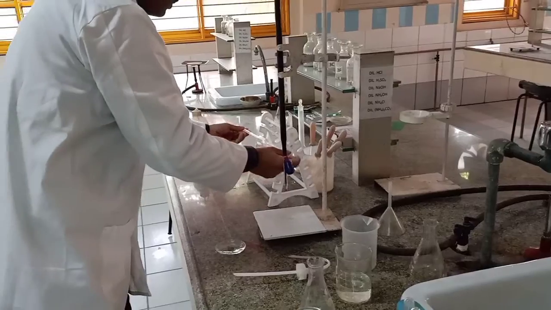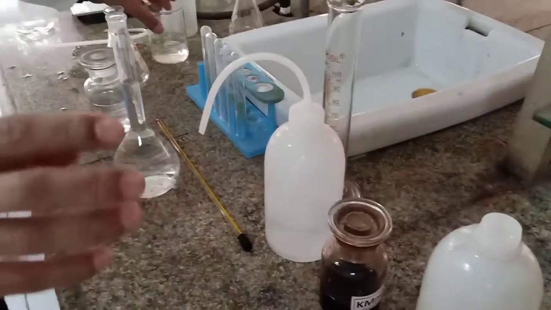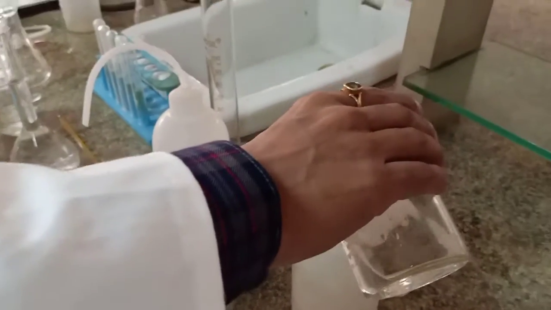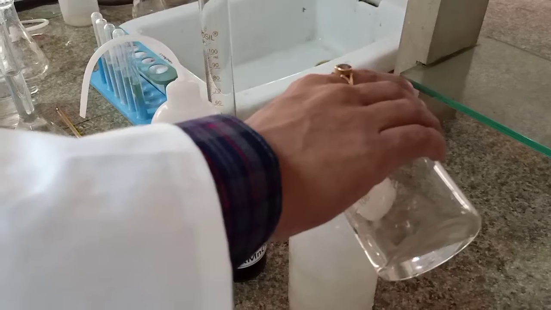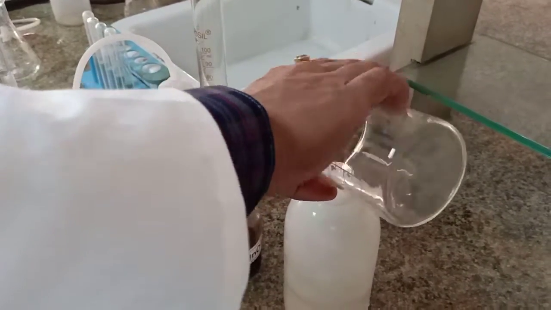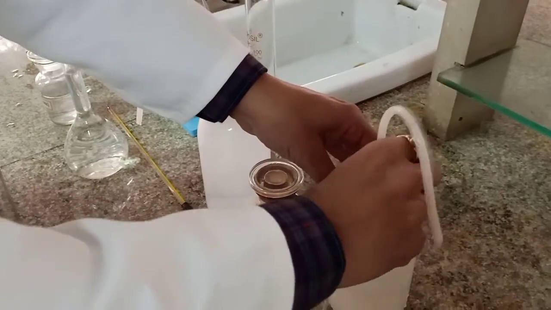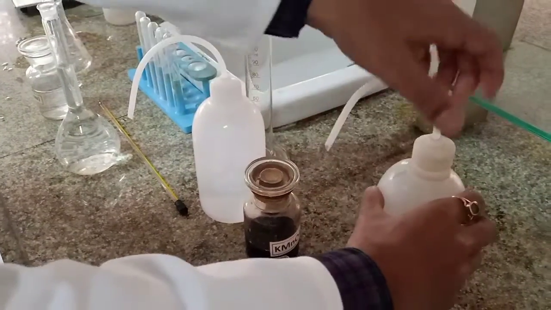It's very important. So I need to place it again so that I don't waste distilled water. Fine. Okay, that can be done later on.